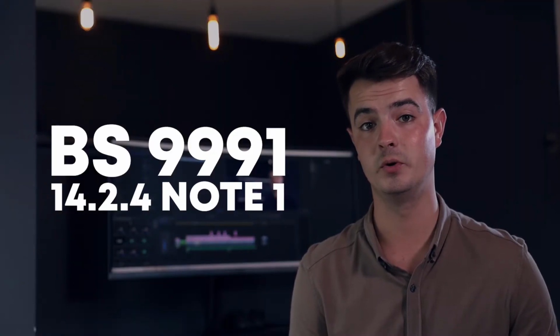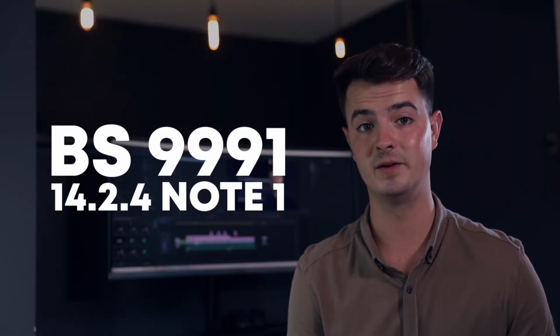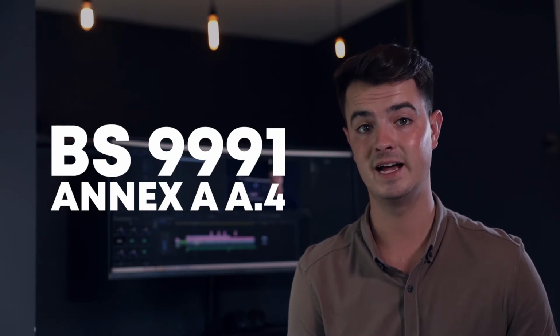Approved document B does state that mechanical systems can be designed in line with BS EN 12101-6, and if the system is compliant with that, it won't require a computational fluid dynamic. However, it's very challenging to design a system that meets all of the requirements of BS EN 12101-6. For example, you have to have fan sets that will withstand 600 degrees Celsius for 4 hours. For this reason, most mechanical systems are designed and proven with a computational fluid dynamic, as set out in BS 9991, section 14.2.4, note 1, and BS 9991, annex A, A.4.